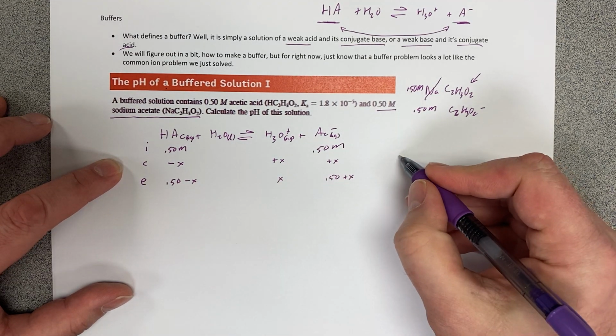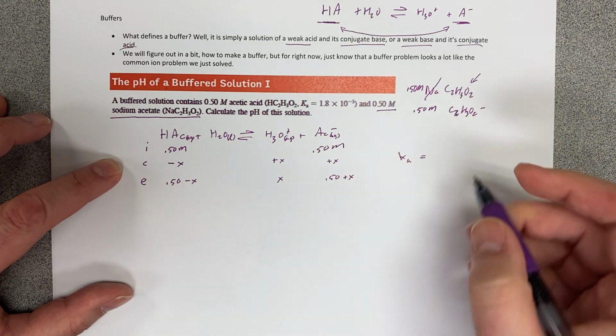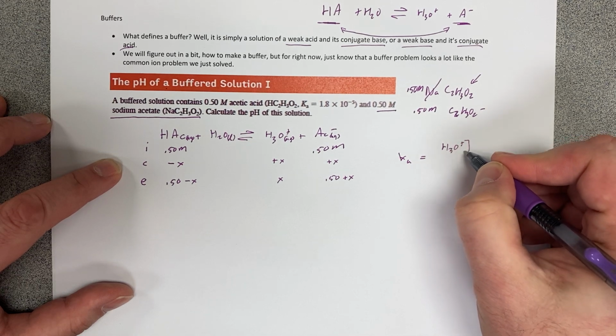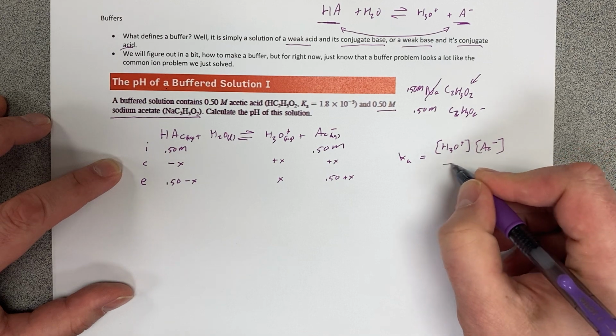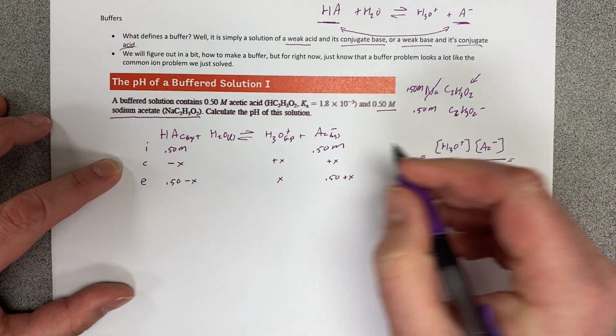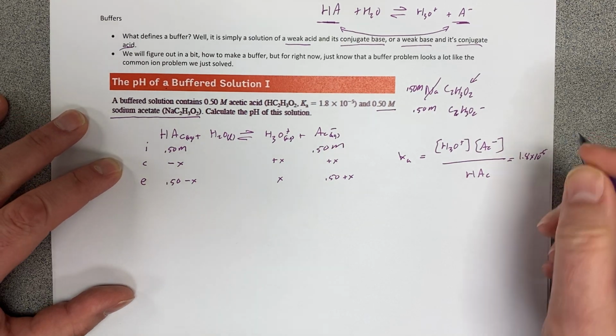Now, if we set up our K expression, our equilibrium expression, which I should have done before, we can solve this using Ka. And if we do it, we're going to end up with H3O plus on the top times AC minus all over HAC. Now, we happen to be given the Ka in this problem, which is 1.8 times 10 to the negative 5.